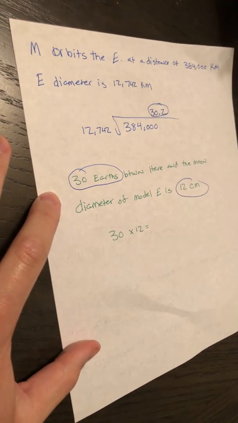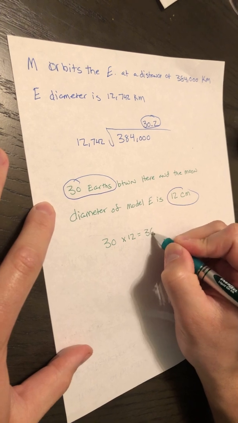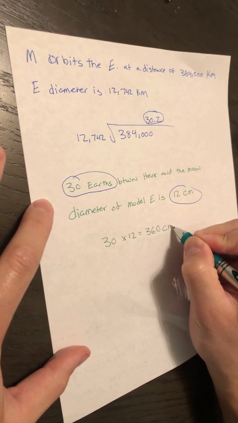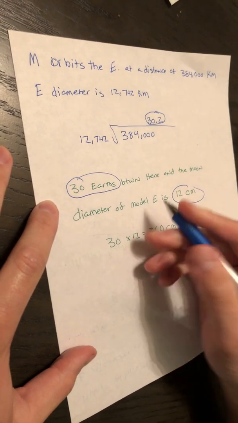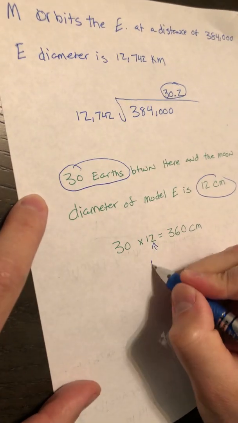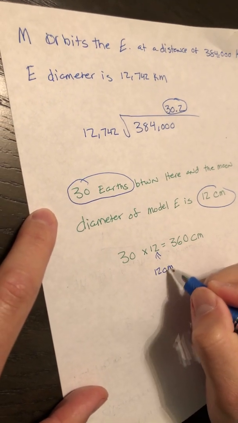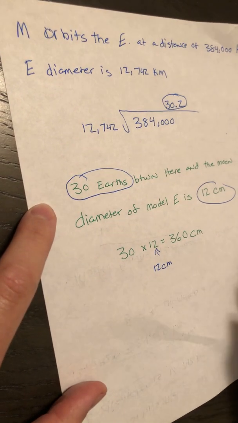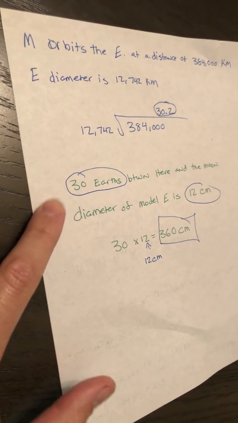Because I've already done the math, the answer is 360 centimeters. We know the diameter of our model Earth is 12 centimeters, so 30 times 12 centimeters is 360 centimeters. So now we have our answer. We know how far our model Earth should be from the moon.